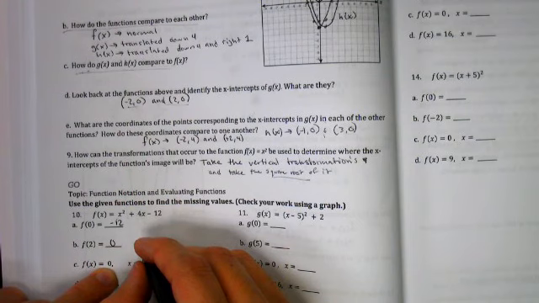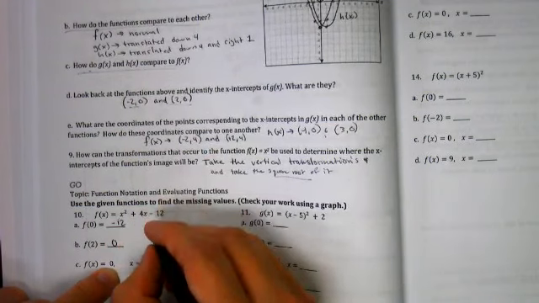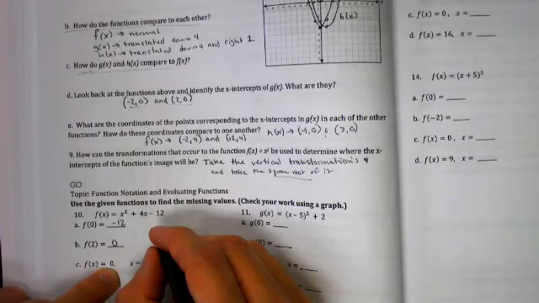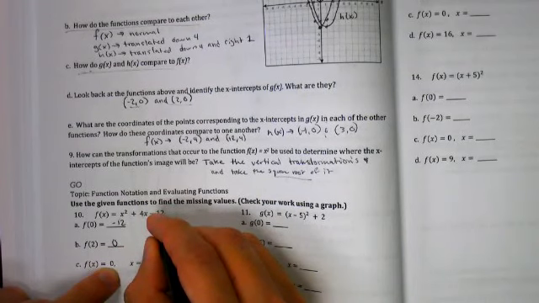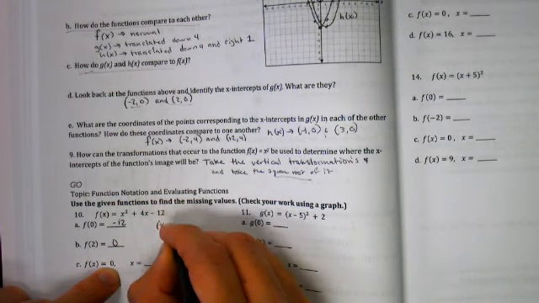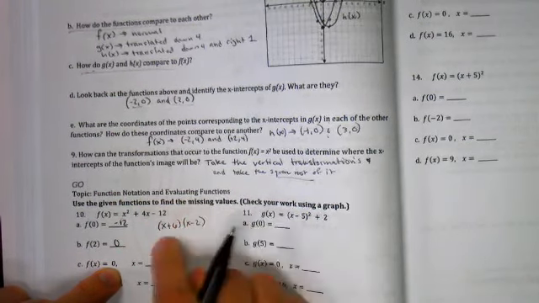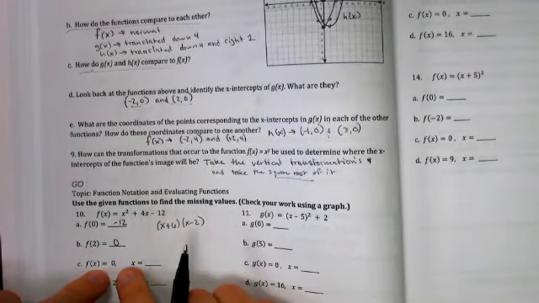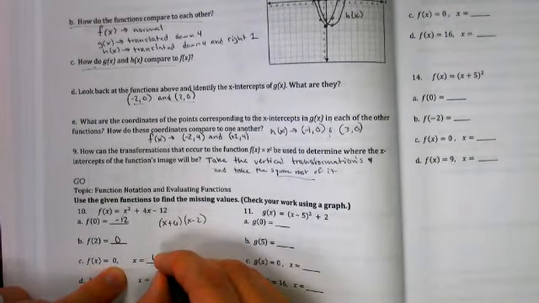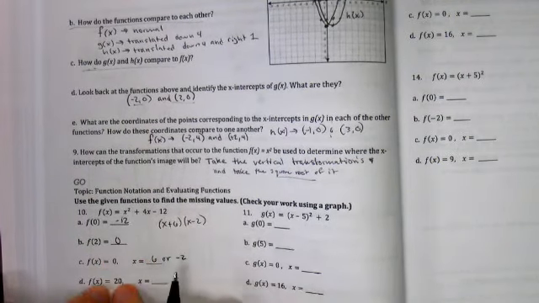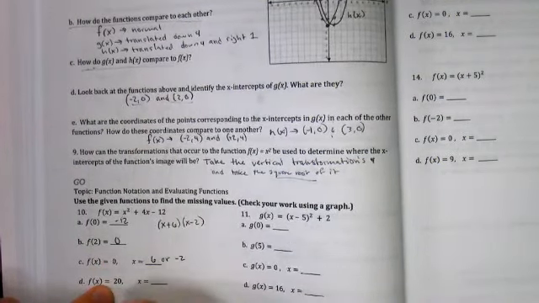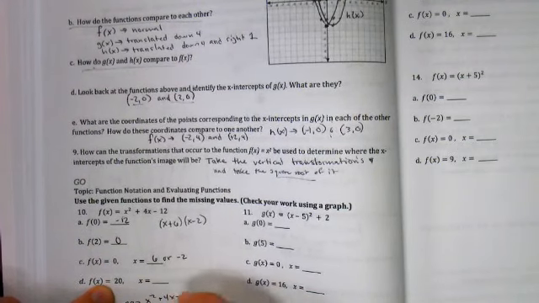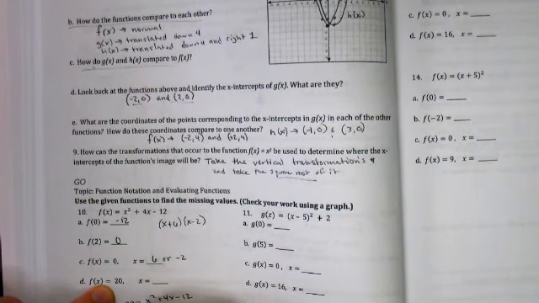Well, it says to check your work using a graph. Let's see if we can do it without using a graph. We can factor it, right? 6 and 2. X plus 6, x minus 2. So in order for it to equal 0, x can be -6 or 2. When does it equal 20, right? So we get x squared plus 4x minus 12. Subtract 20 from both sides.